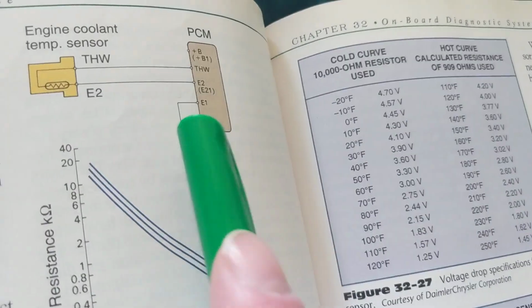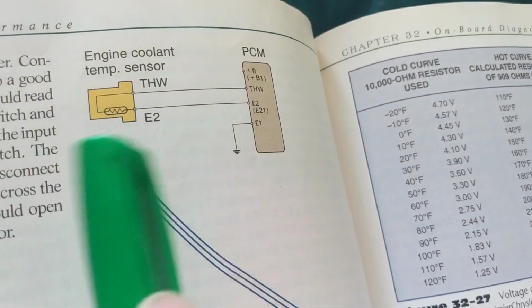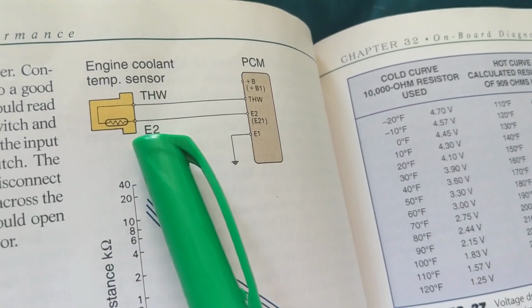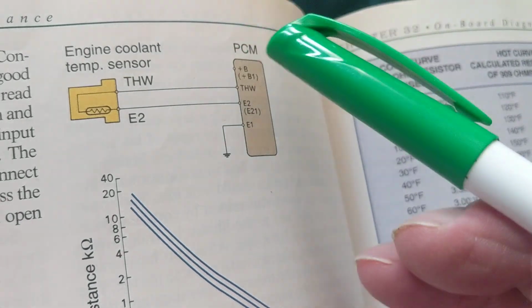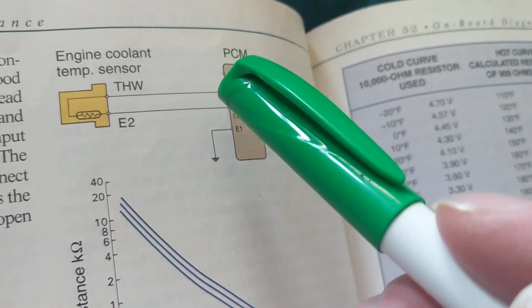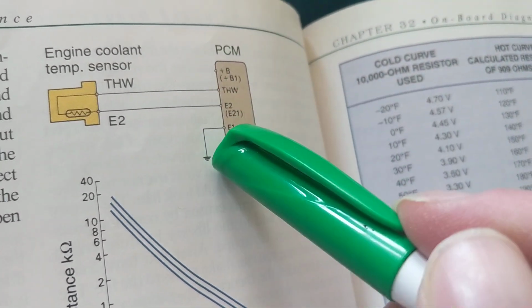Therefore, when it comes to things like this and the computer board, you're not sure what they stand for, always look for the symbol on the schematic and go between, measure between here and here, not with ground.